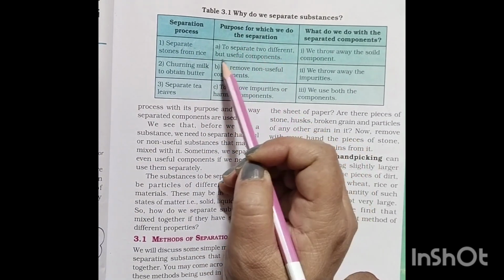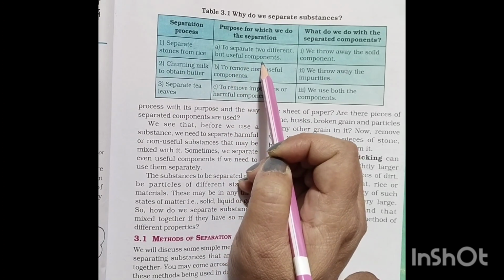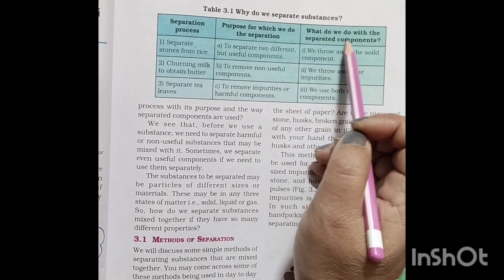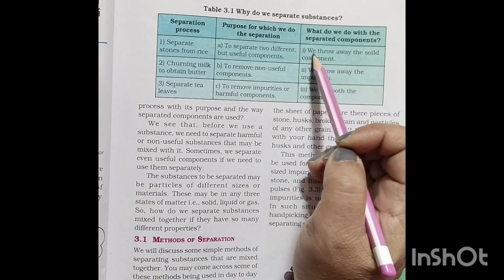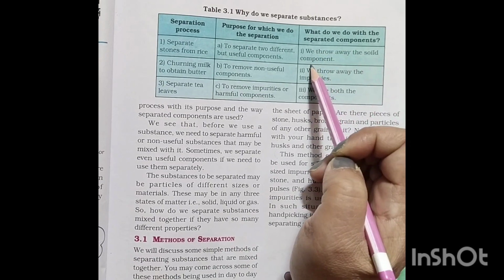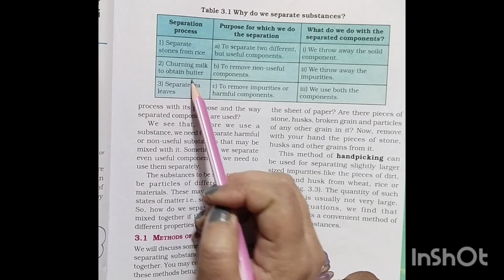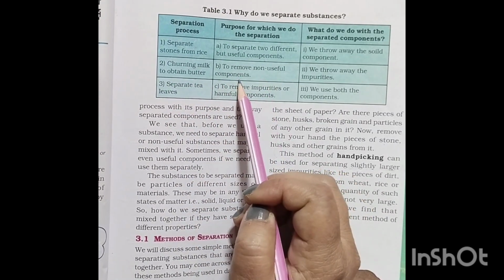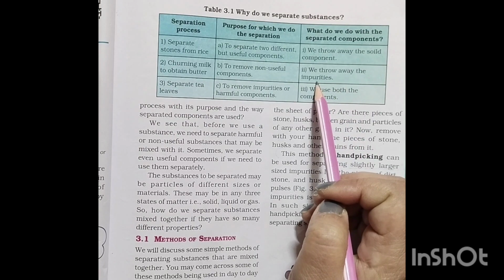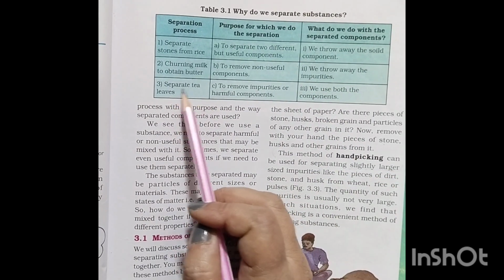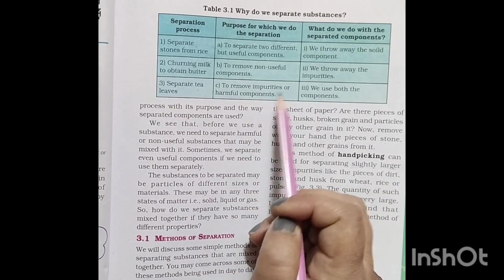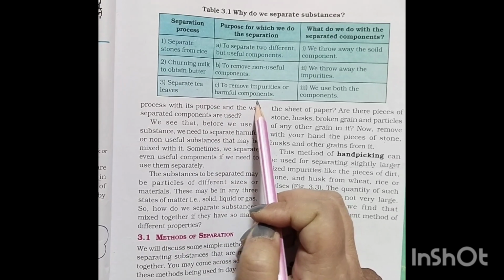To separate two different but useful components. Now, what do we do with the separated components? We throw away the solid component. Next one, churning milk to obtain butter. To remove non-useful components, we throw away the impurities. Third one, separate tea leaves to remove impurities or harmful components.